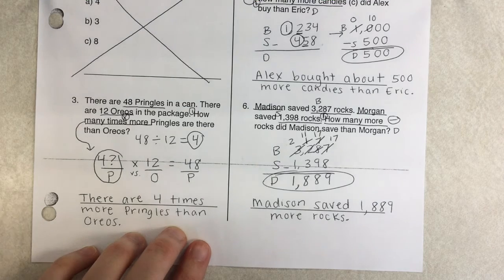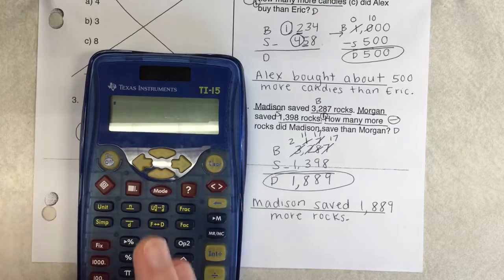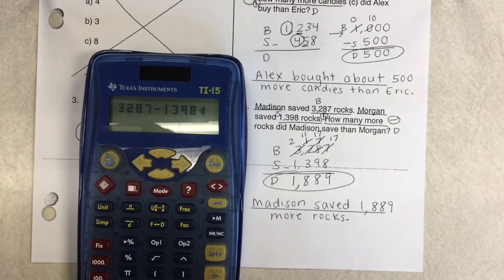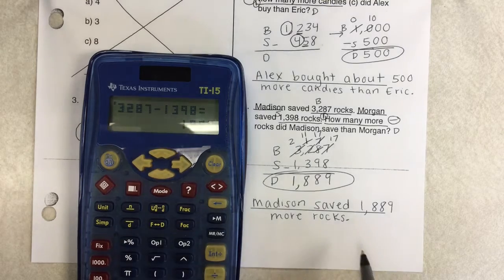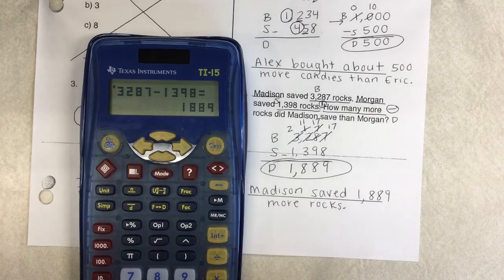And it's always good to check my work with my calculator, especially when you have a subtraction problem with a lot of regrouping like that. So I'm going to pull out my calculator and plug it in. So 3,287 minus 1,398 equals 1,889, just like I got. So I know that I'm good to go.